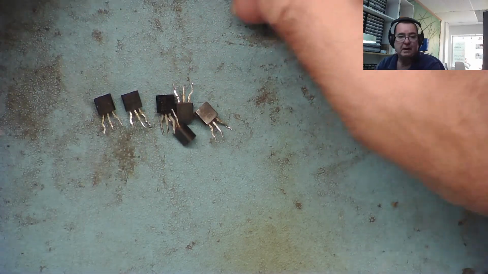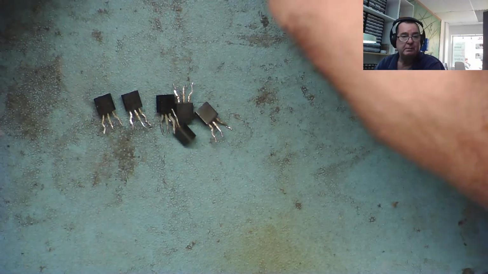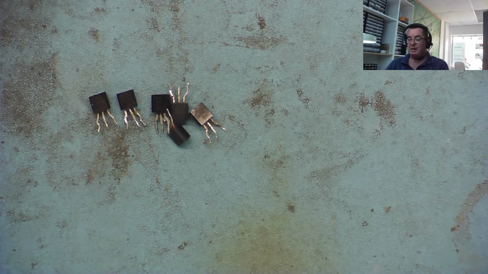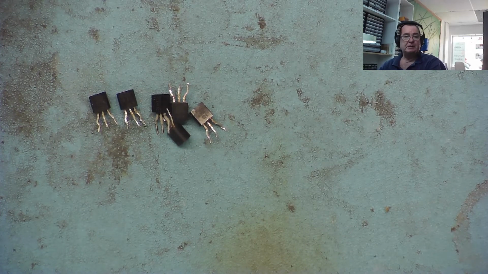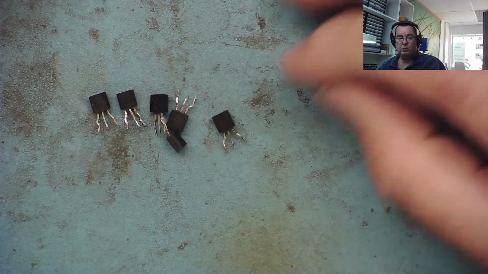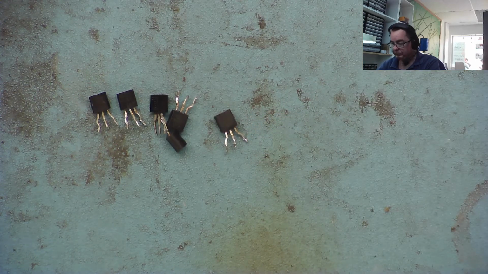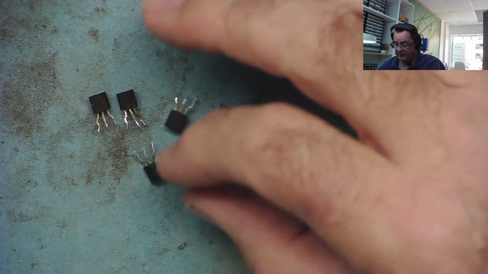So on one of the other videos, somebody asked me, he's one of my subscribers, and he's got an ATX power supply, and it's got one of these he thinks, but his is marked W431, and he asked me, is that the same as a TL431? And I had a quick look on the internet.